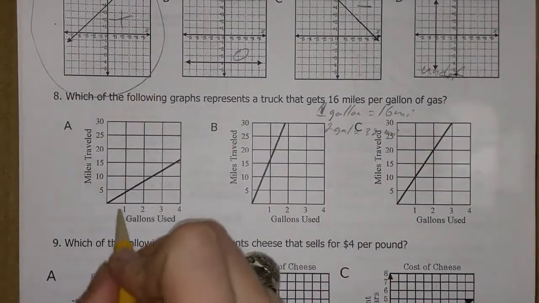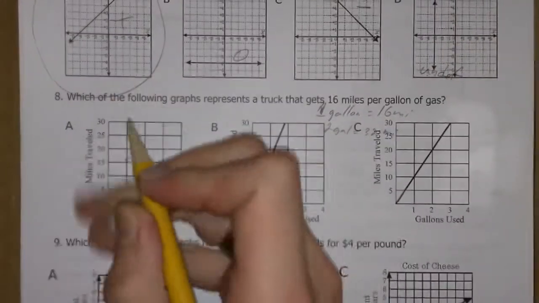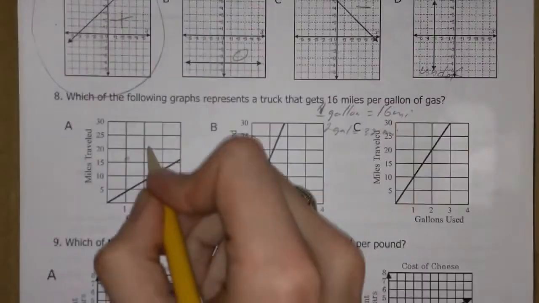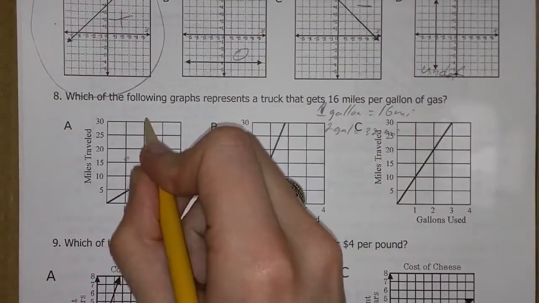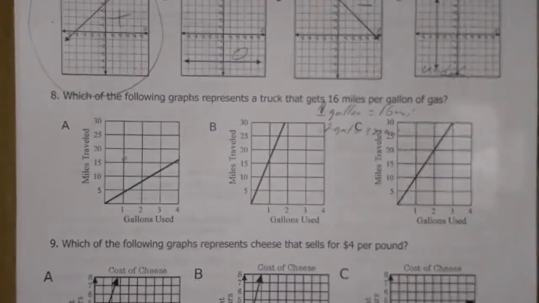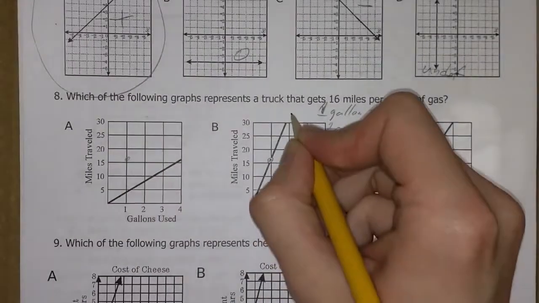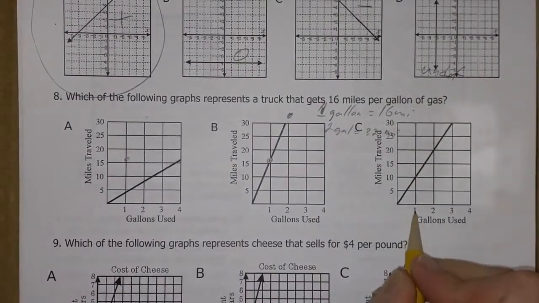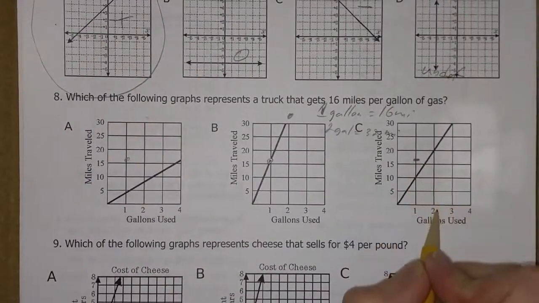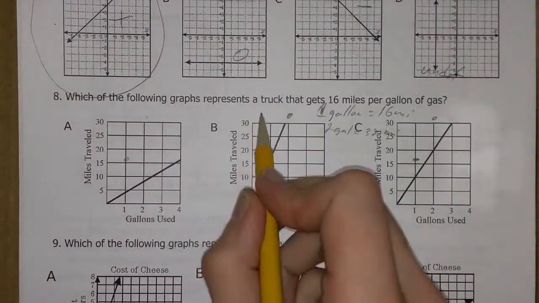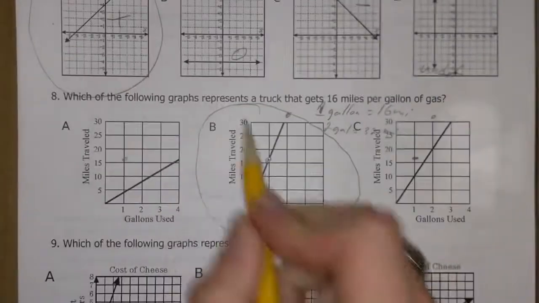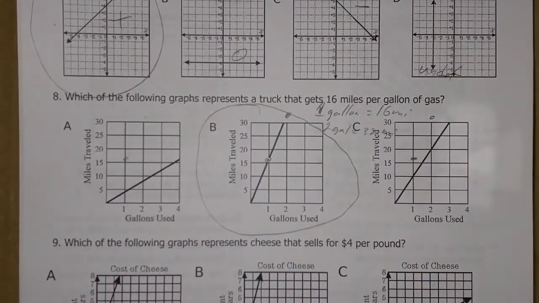Okay, so 1 gallon should be somewhere around 16. 2 should be somewhere around 32. 1 should be around 16. 2 should be 32 somewhere. So B is quite obviously the one that has that slope.